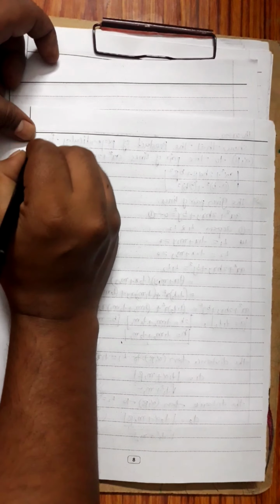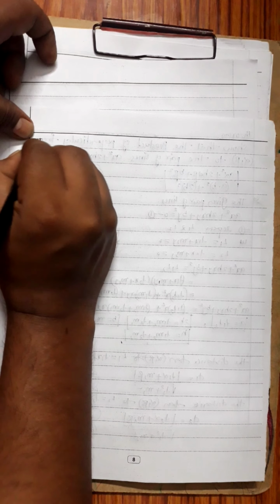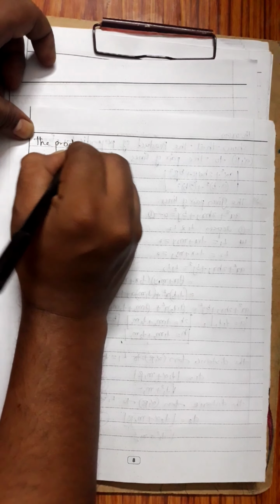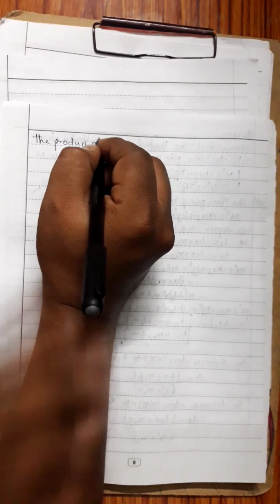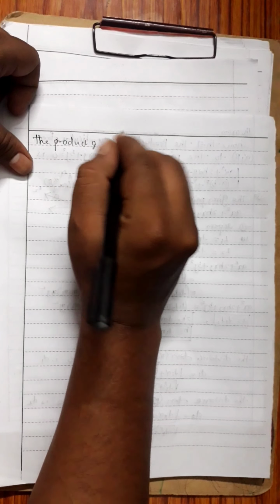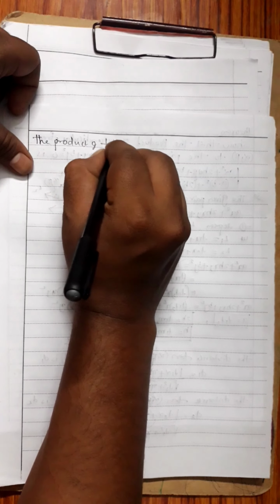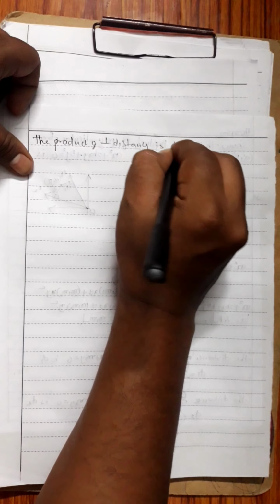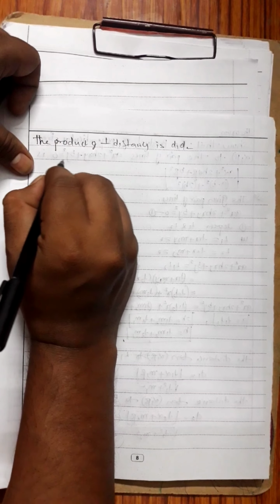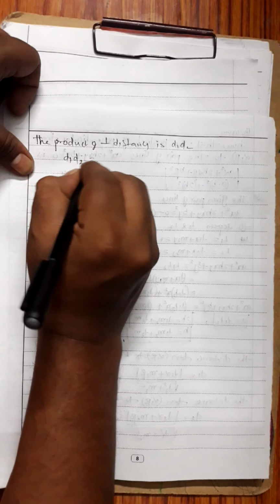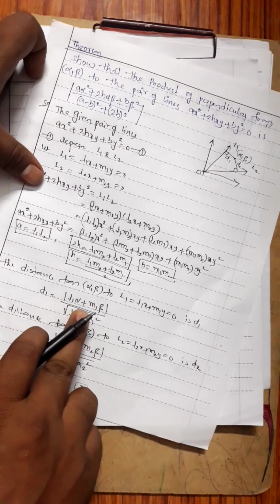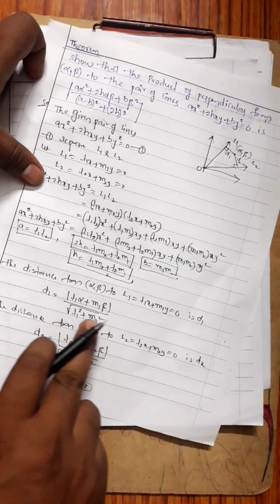Therefore, for the purpose, the product of the perpendicular distances is d1 into d2. So what is d1 here? What we got is l1 alpha plus m1 beta by root of l1 square plus m1 square.